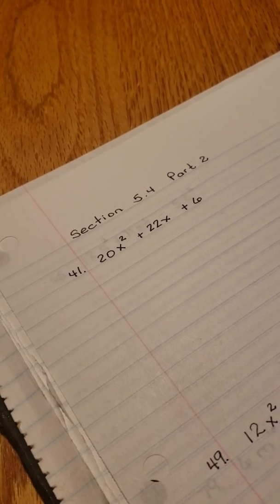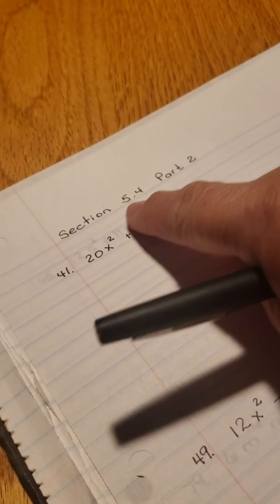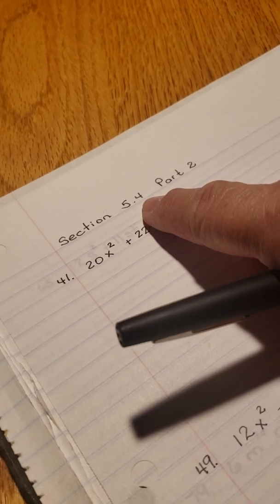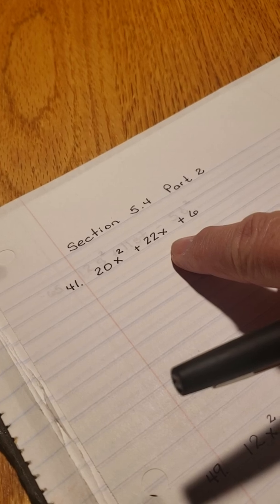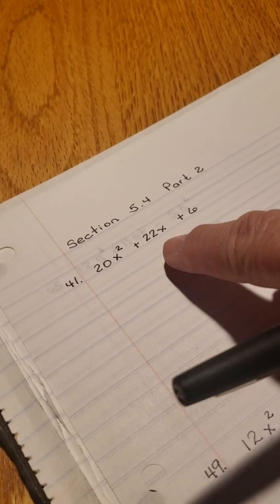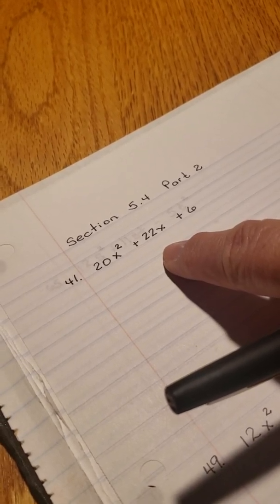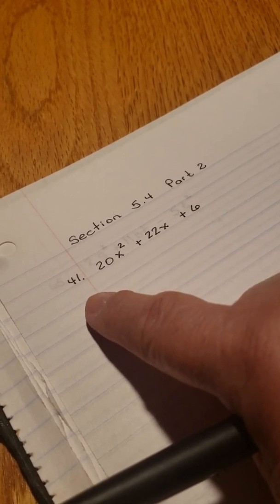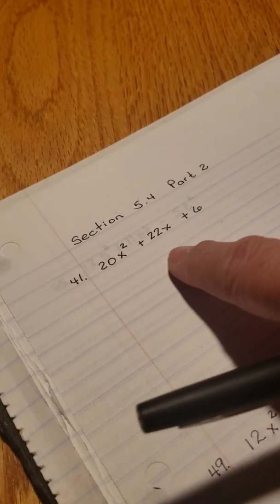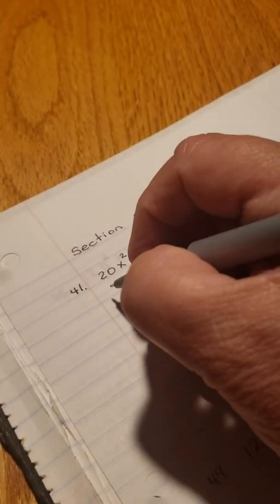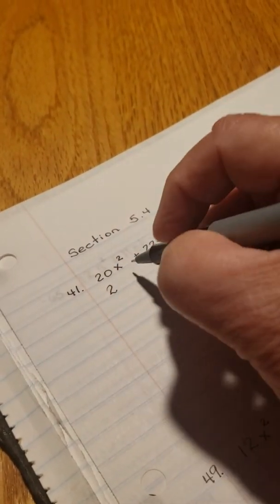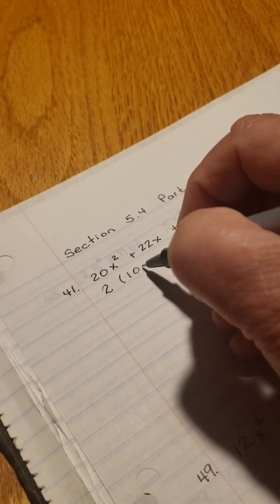We are going to start with the review of section 5.4. I've called it part 2, but the first couple of problems will be a review of what we did last Monday night. So I'm looking at number 41, and I observe that there is a common factor of 2 that I need to factor out. So that's the first thing I'll do.